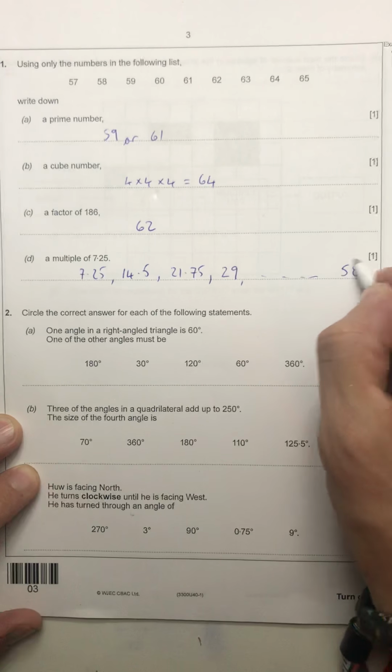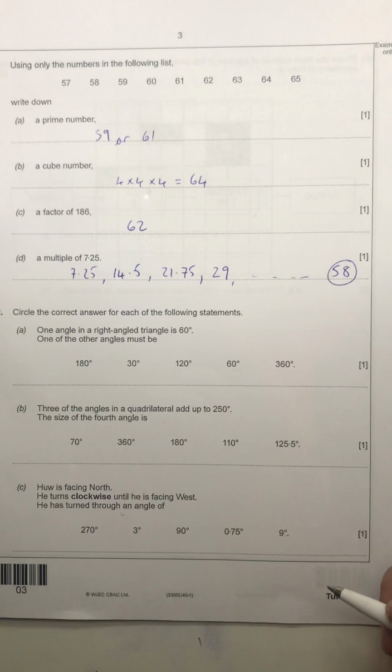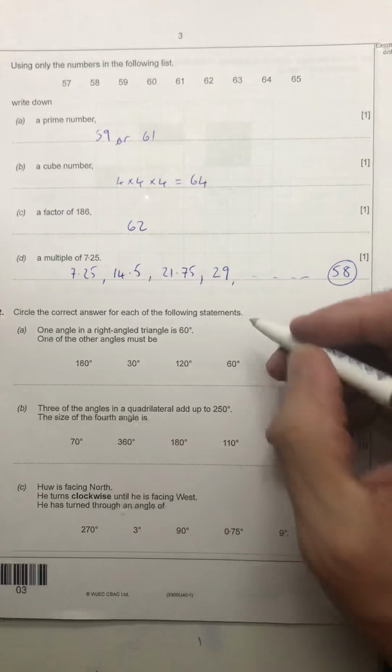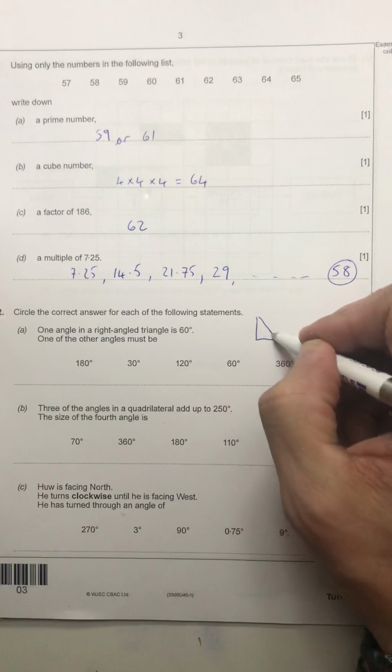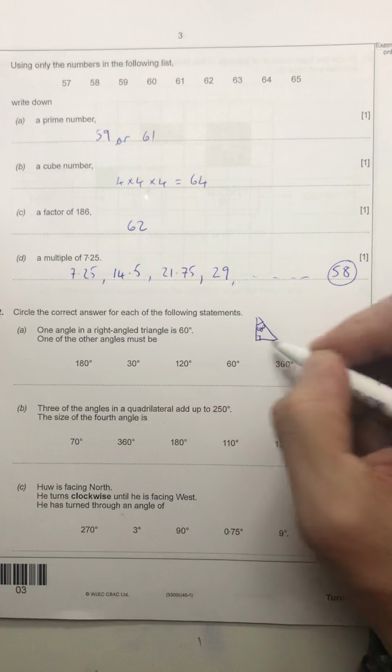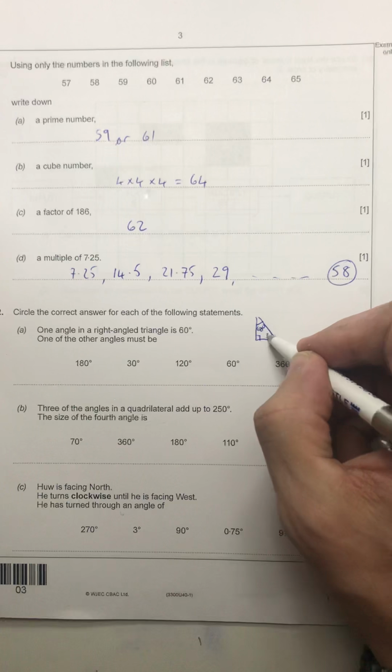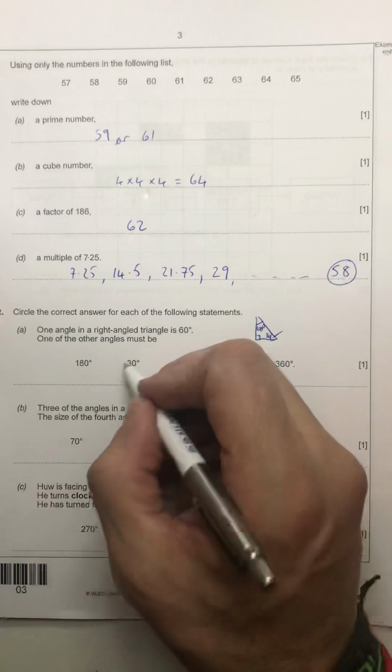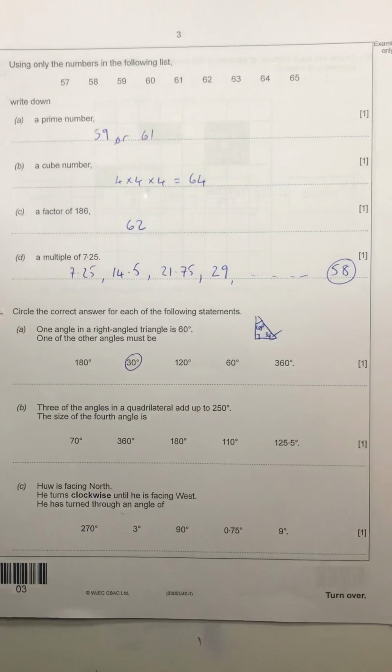Okay, question 2. Circle the correct answer for each of the following statements. One angle in a right angled triangle is 60. One of the other angles must be. Well, if you've got a right angled triangle, one of the angles has got to be 90. If one of them is 60, you should know angles in a triangle add up to 180, so that other angle must be 30. So it's got to be that answer there.